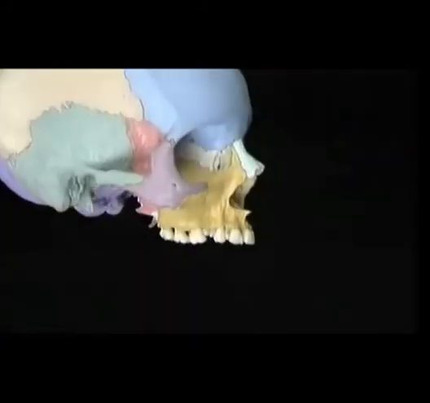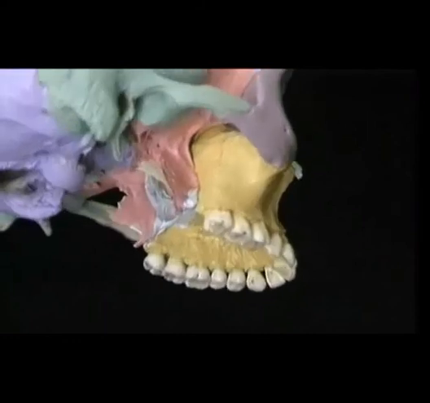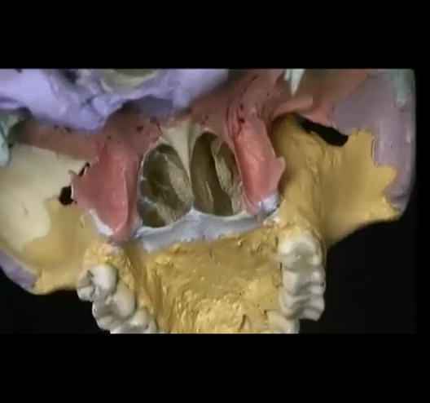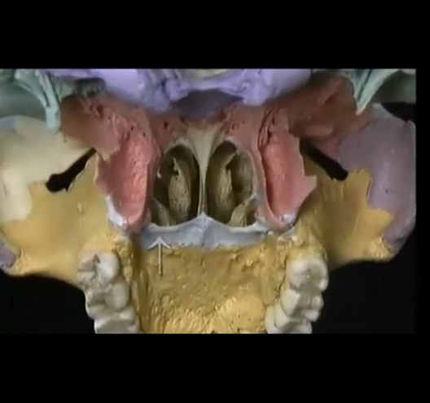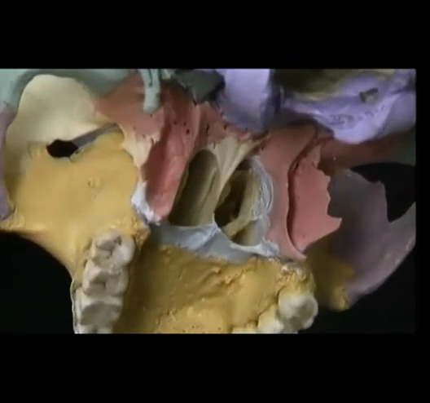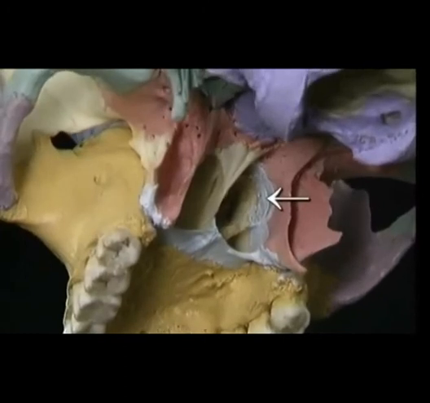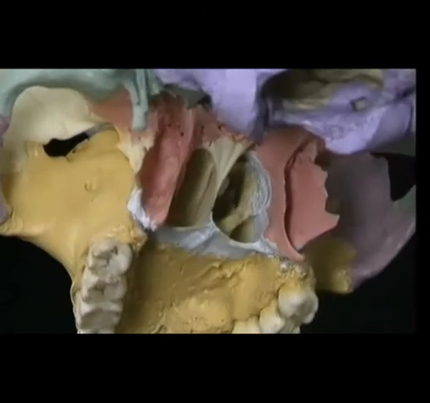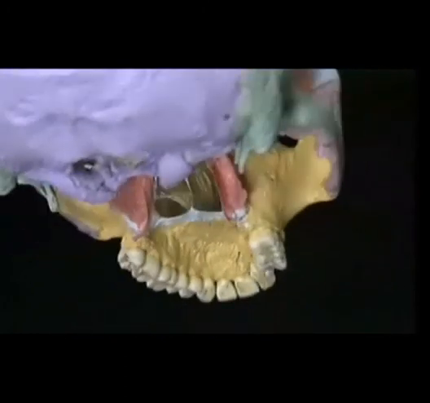Last of all, we'll look at the palatine bone. On each side, the palatine bone forms the posterior part of the hard palate and the part on the side wall of the nasal cavity, the horizontal and the vertical parts.